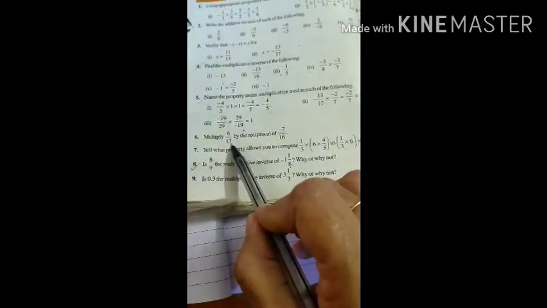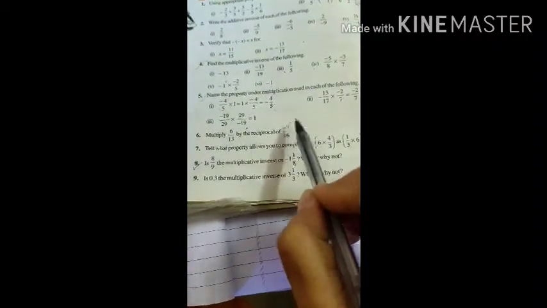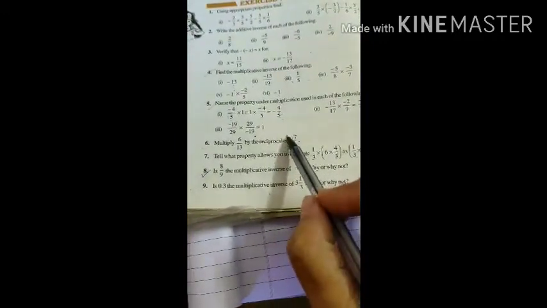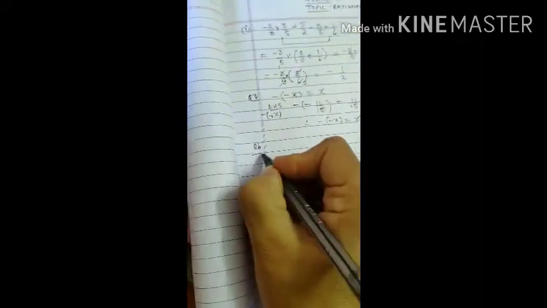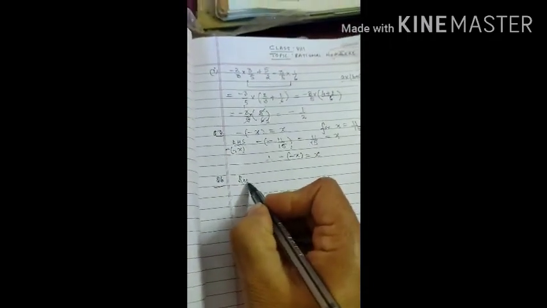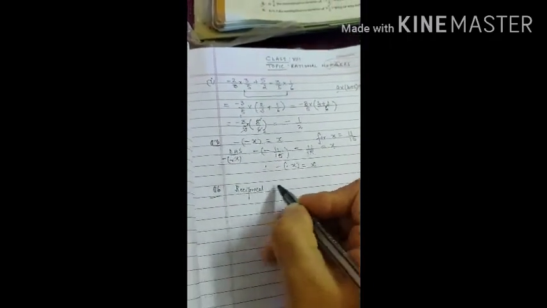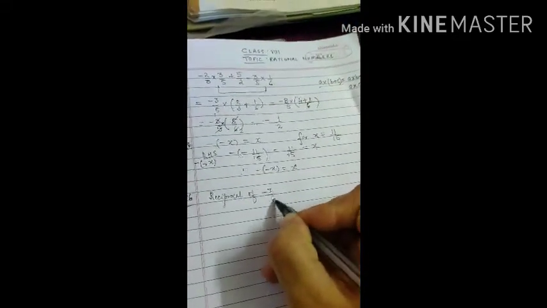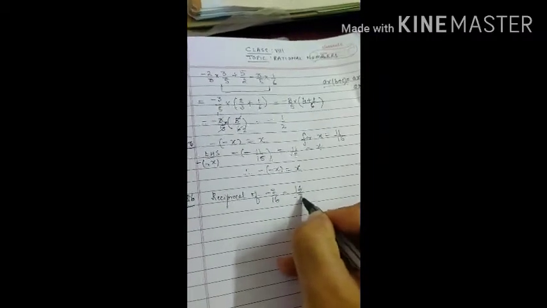Now the sixth question, multiply 6 by 13 by the reciprocal of minus 7 by 16. It means first you have to find out the reciprocal of minus 7 by 16. The reciprocal of it is 16 by minus 7. Reciprocal of minus 7 by 16 is 16 by minus 7.